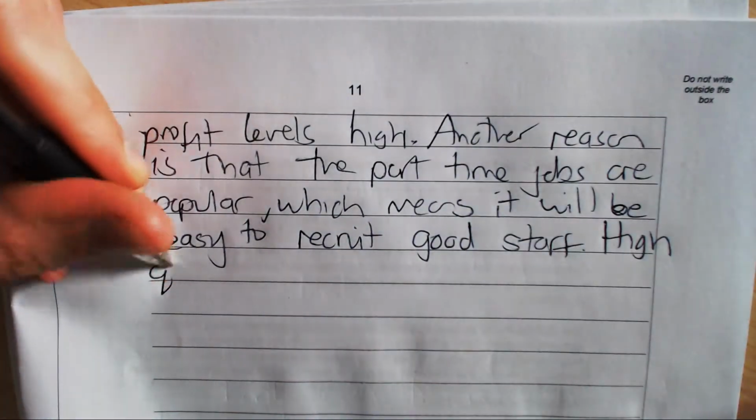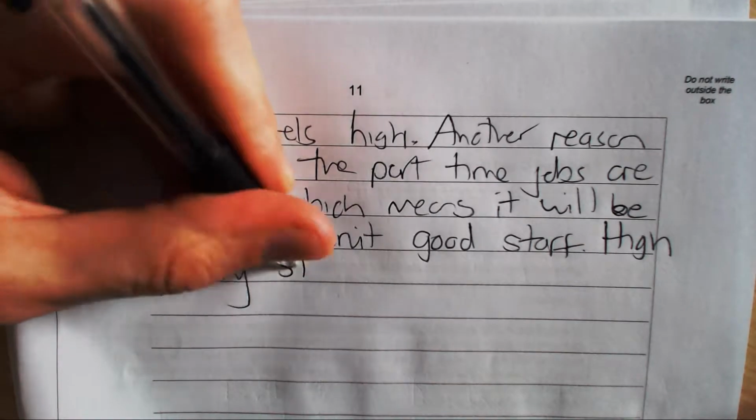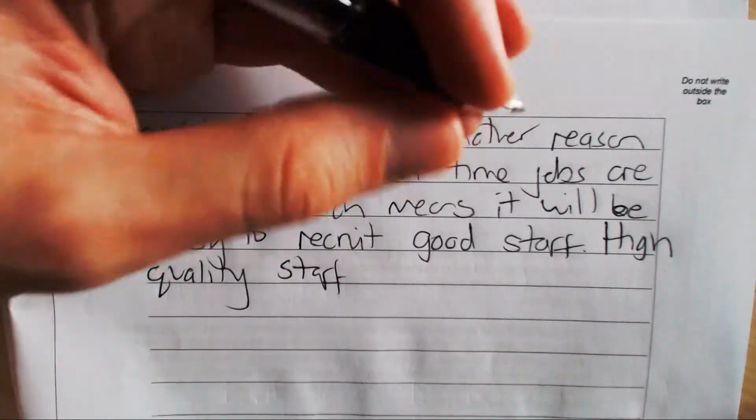And then I'll put here high quality staff will lead to increased customer satisfaction.